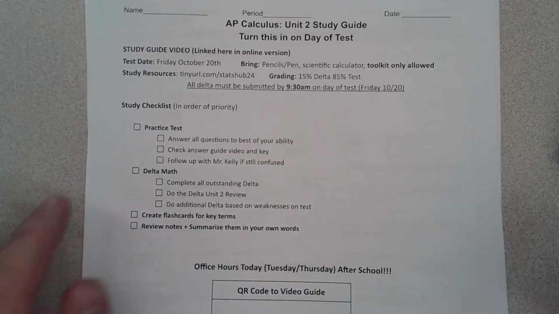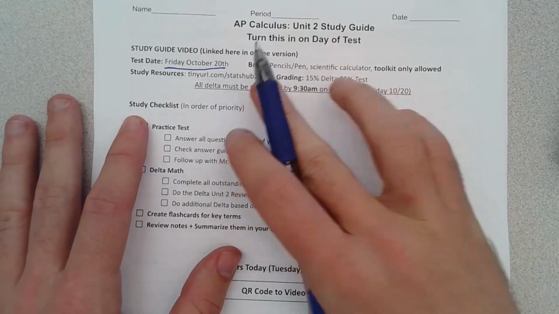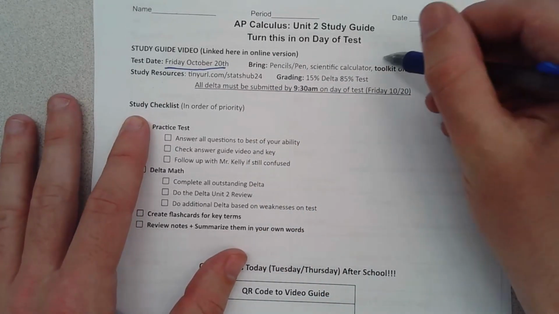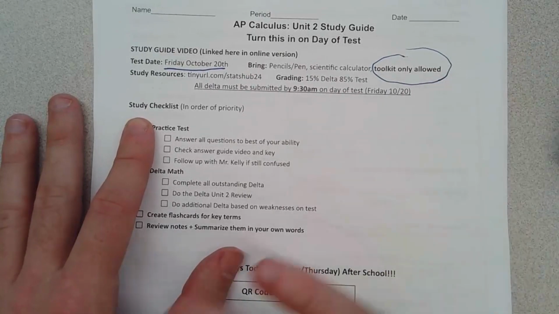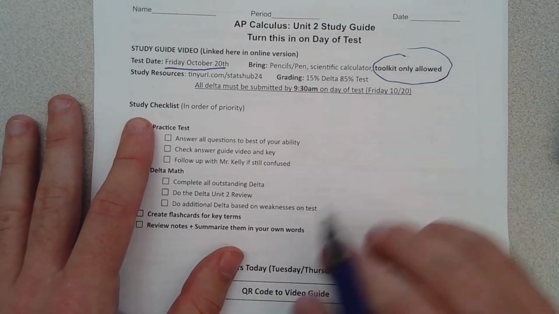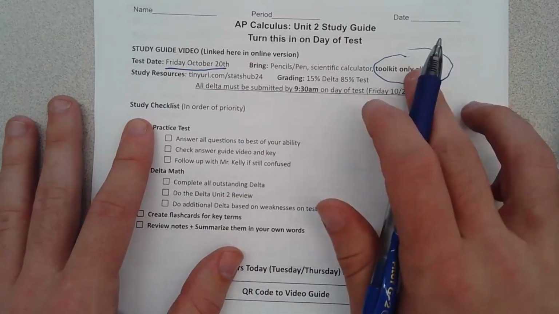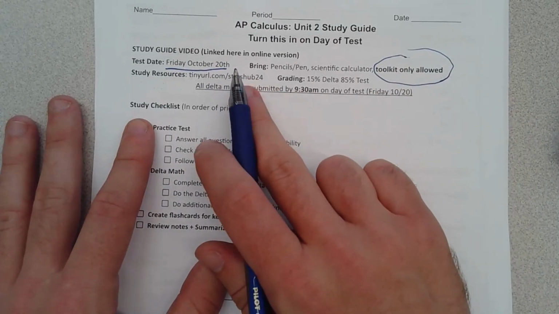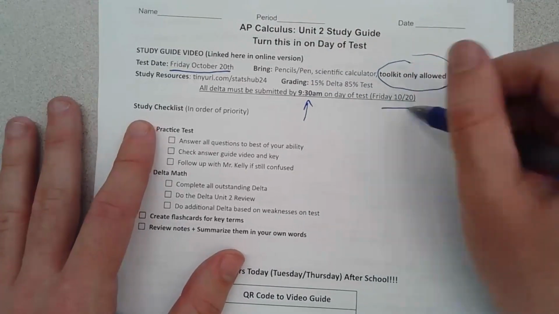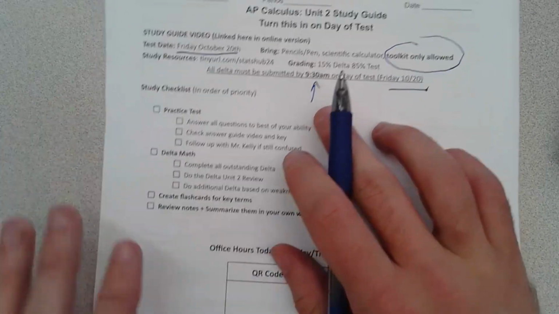Okay, so just a quick review. Test for my class is Friday. If you're Turks, it's going to be on the following Monday. Pencils, scientific calculator allowed, toolkit only. Just to remind you that only the toolkit, not open binder, just the toolkit. So that's the packet, right? The toolkit packet. All the resources are here, including the toolkit key. So if you need the key for the toolkit, go here. You've got to submit your delta by 9:30 on the day of the test. So you're not going to have time afterwards. Get it done by 9:30 on the day of the test.